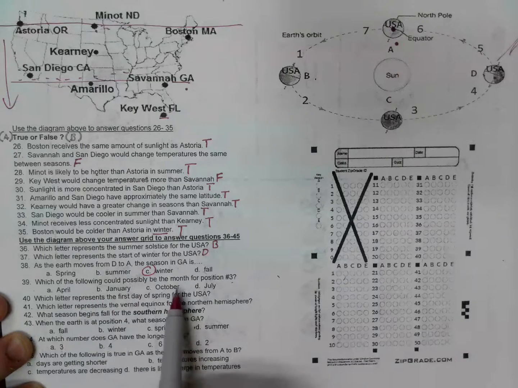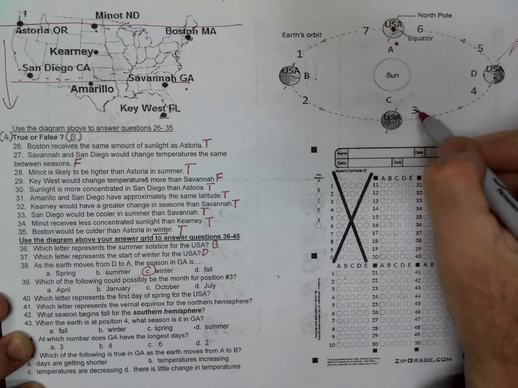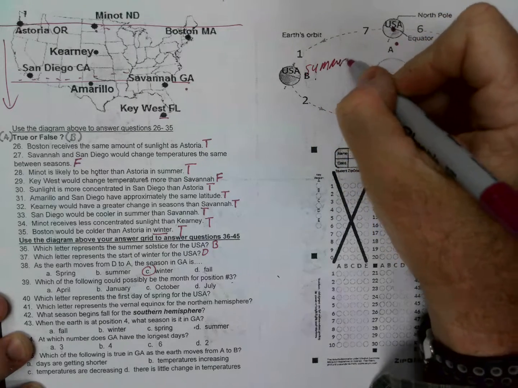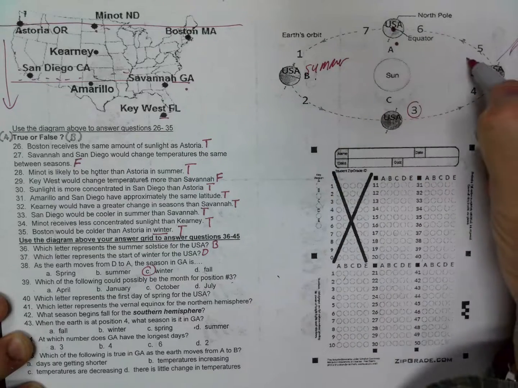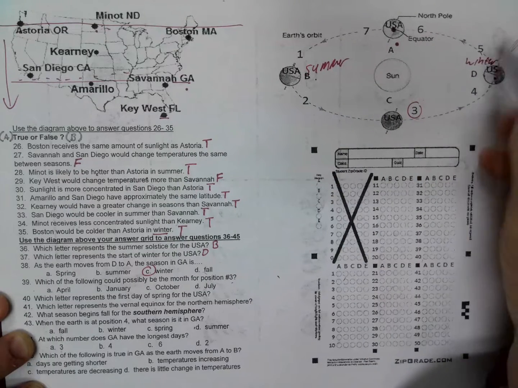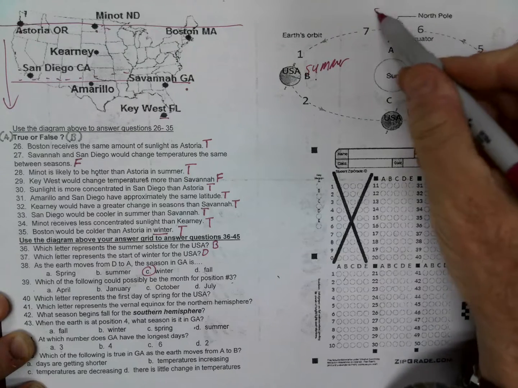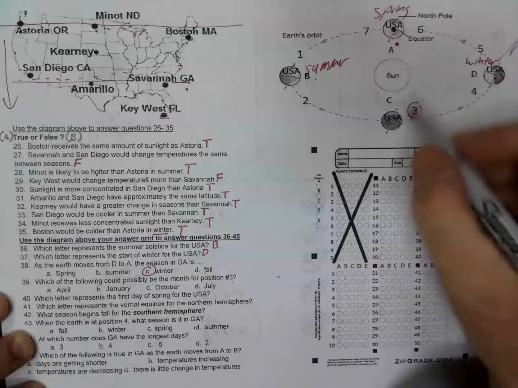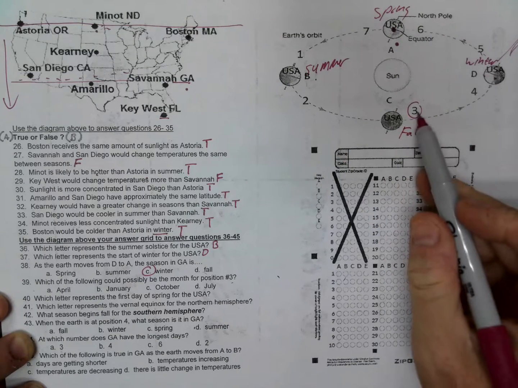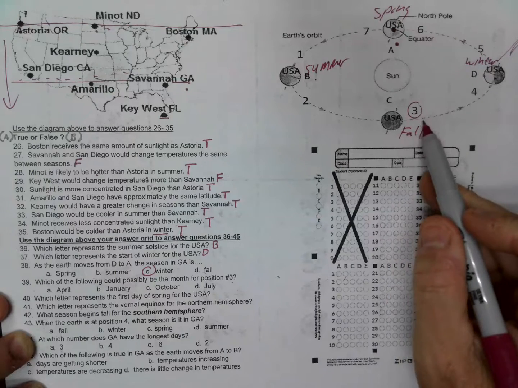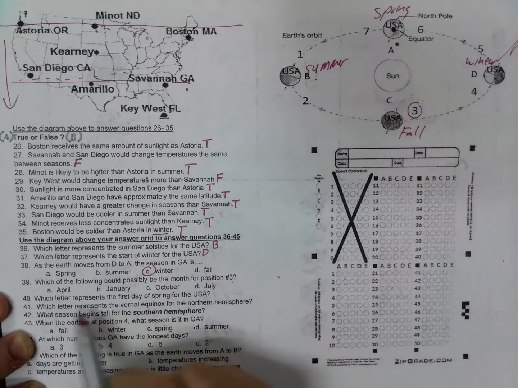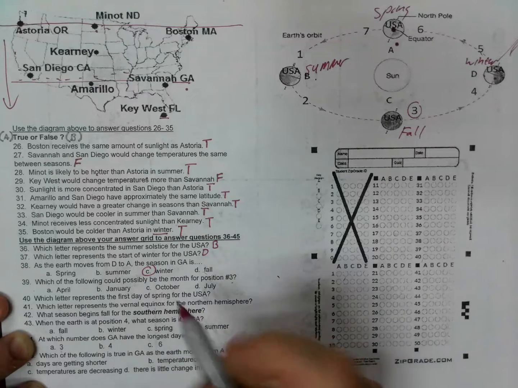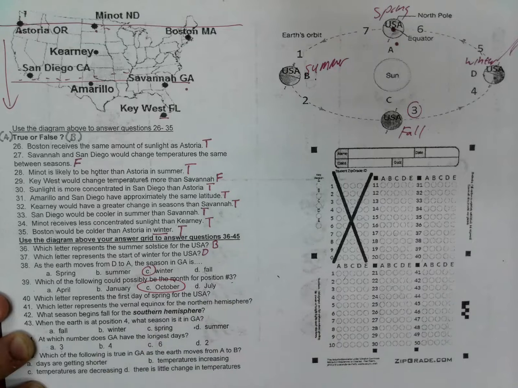Which of the following could possibly be the month for position 3? So here's 3. I know that this is summer because I'm leaned into the sun. We already said this starts winter. Well, after winter must be spring. After summer, before winter must be fall. So position 3 is sometime after that day when fall starts. Which one of these months is a day or a month in fall? It's got to be October.